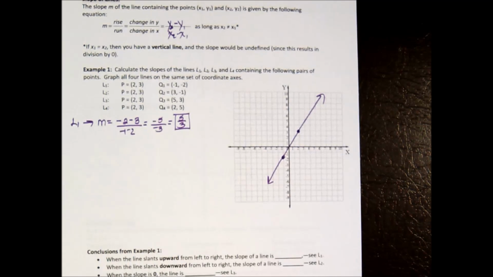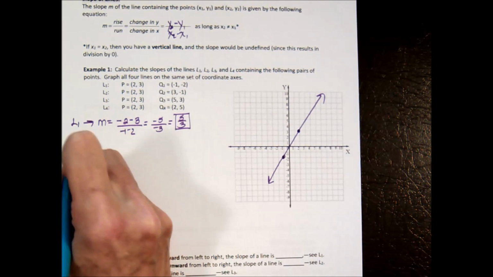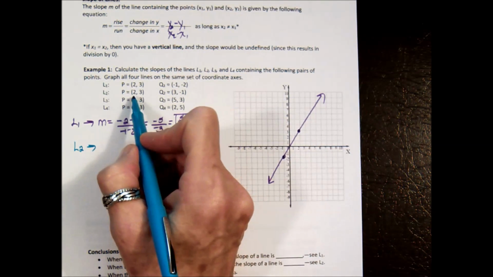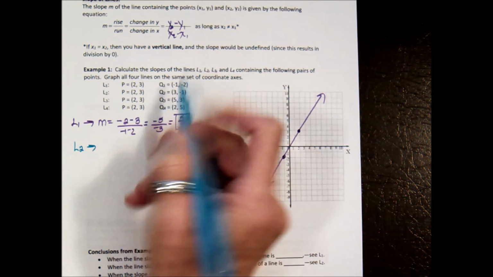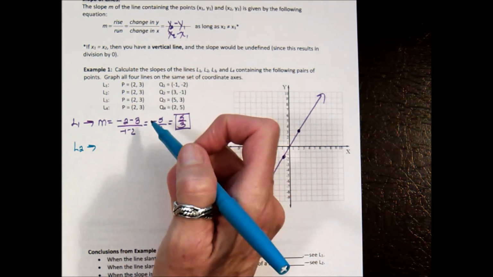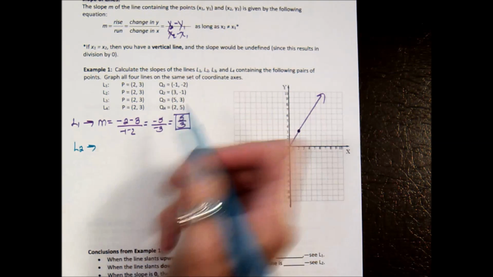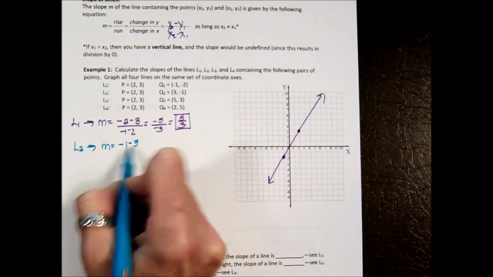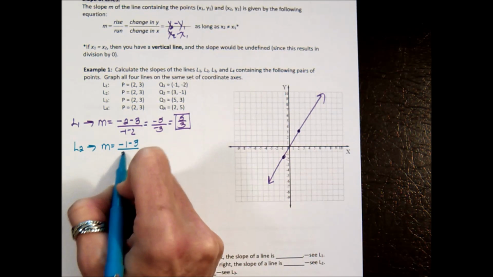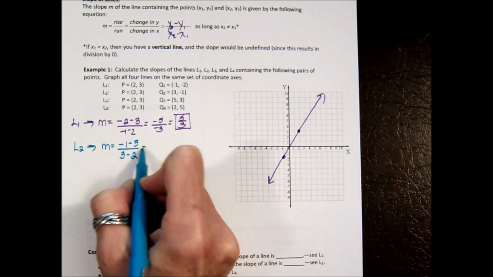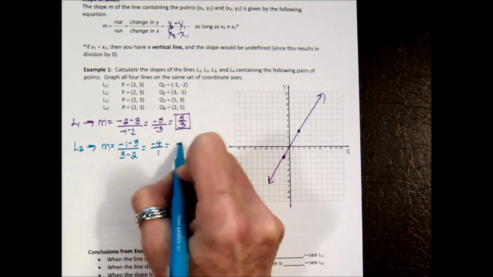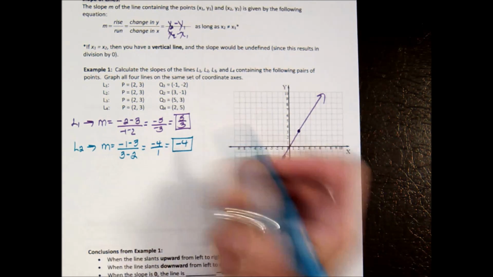All right, let's look at line 2. Again, I don't really have room here to label these x1, y1, x2, y2. It'll be all crowded. You should do that so you don't make sign errors, but that's going to give us y2 minus y1 over x2 minus x1, or we have negative 4 over 1, which is slope of negative 4.